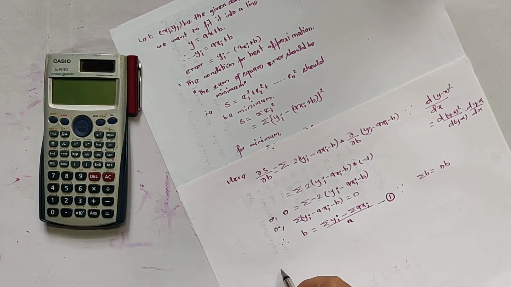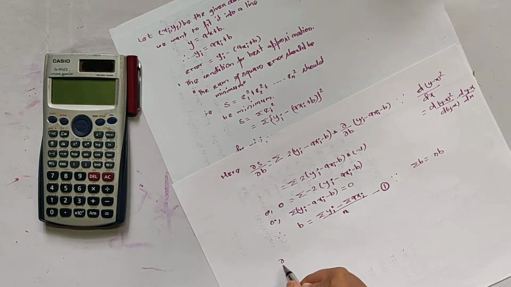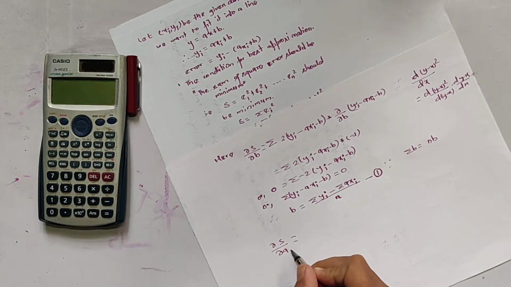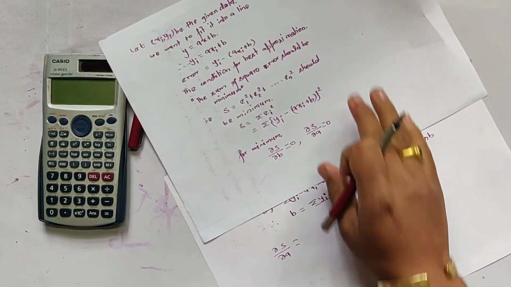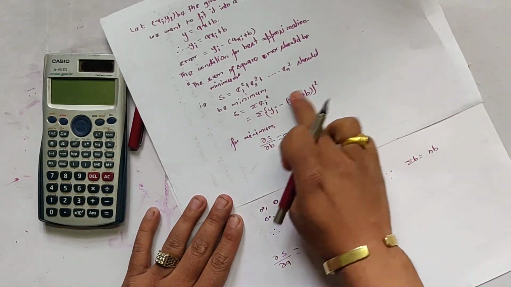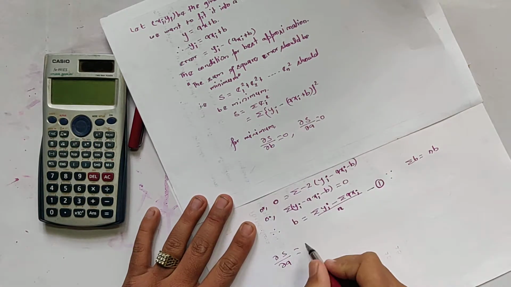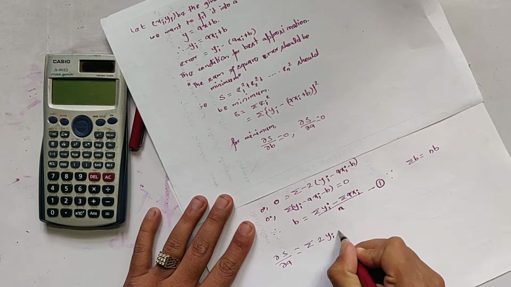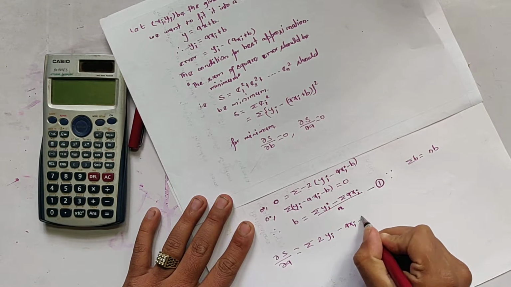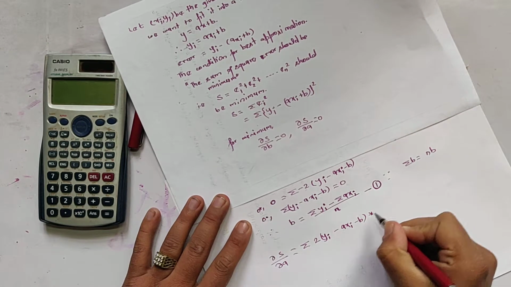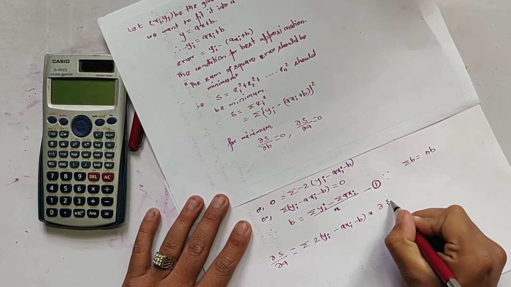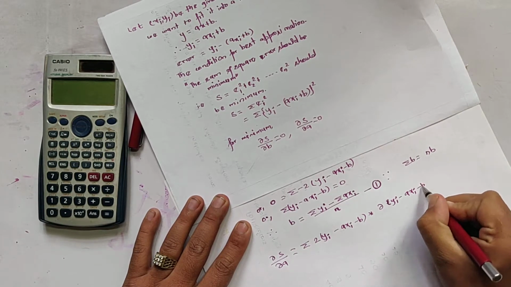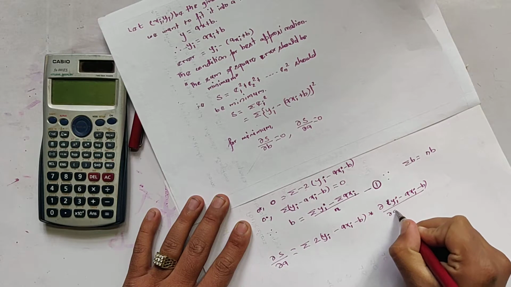Now for solving for a. So del S by del a is equal to, similarly, when we find the derivative of this, it gives summation 2(yi minus axi minus b) into del (yi minus axi minus b) by del a.